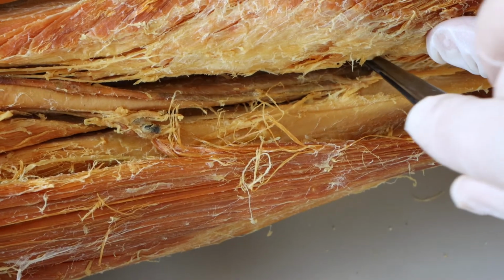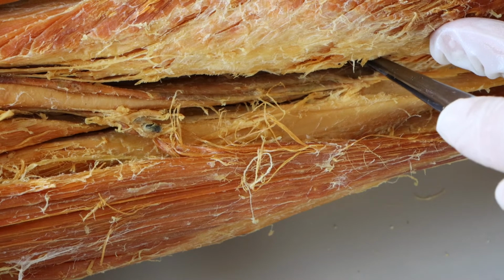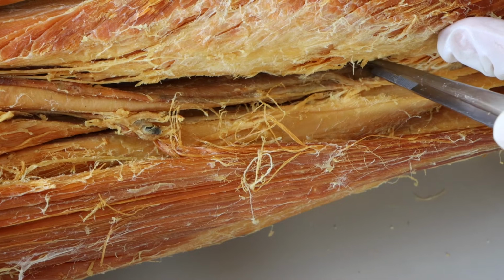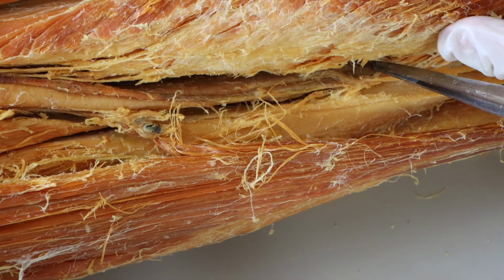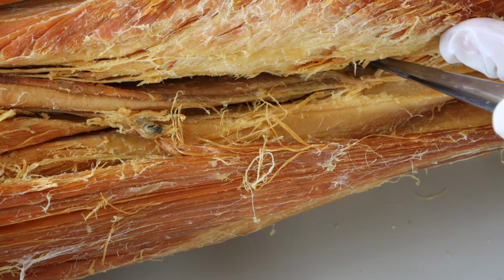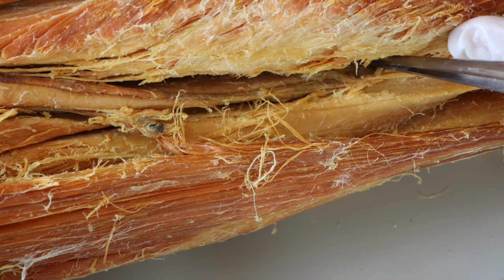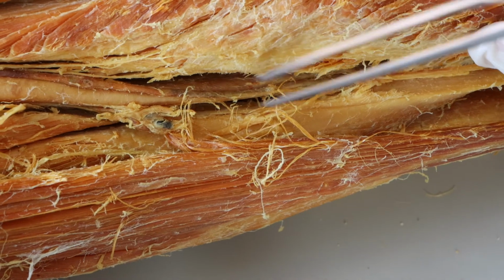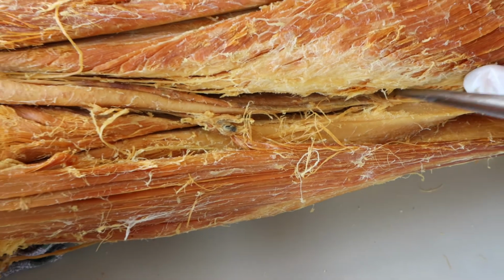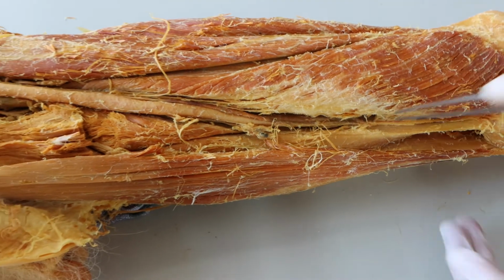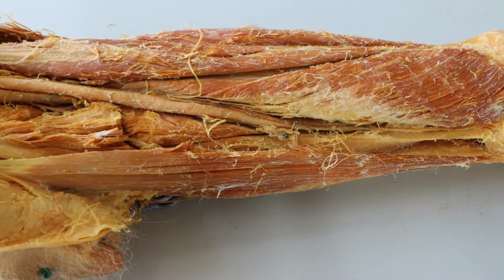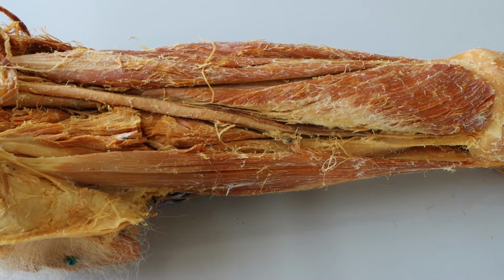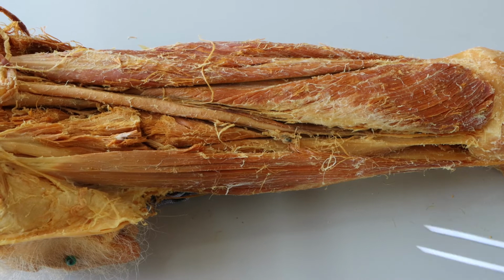From here they turn to the posterior side, go to the popliteal fossa, and continue as the popliteal vessels, vein and artery. So at the hiatus adductorius the femoral vessels turn from the anterior to the posterior side, into the popliteal fossa, and the name changes from femoral to popliteal vessels.